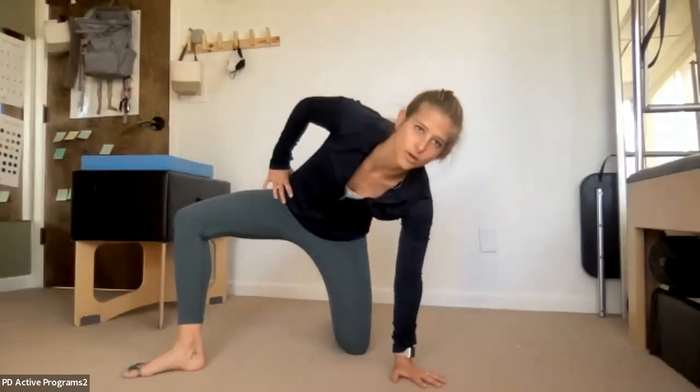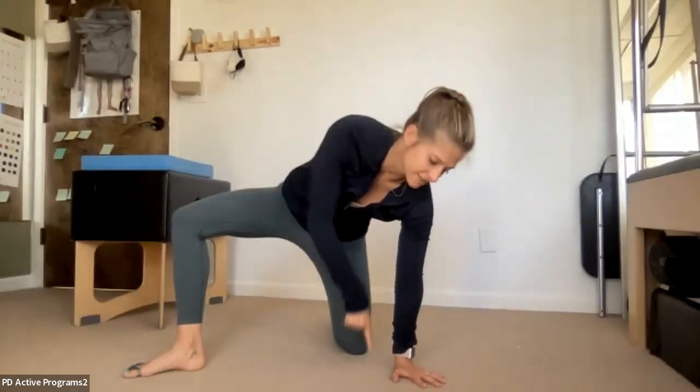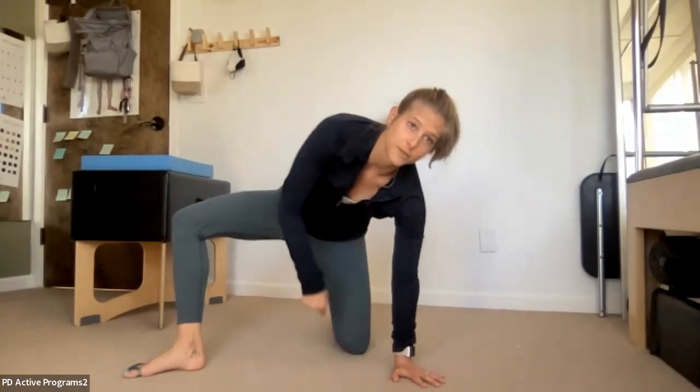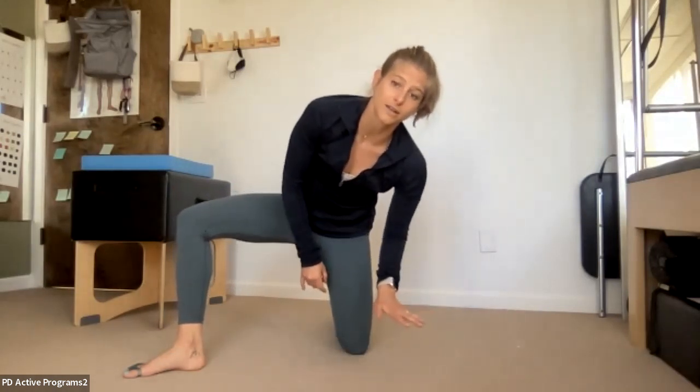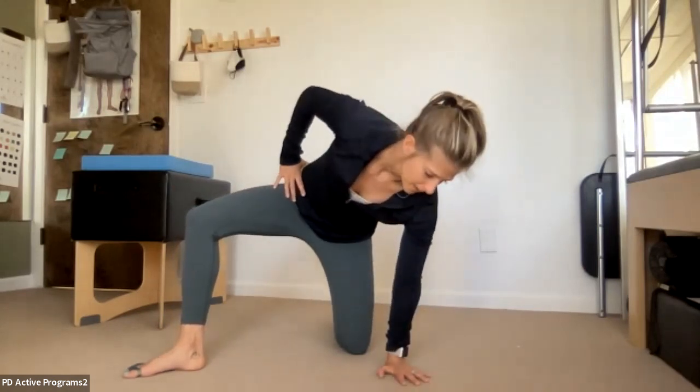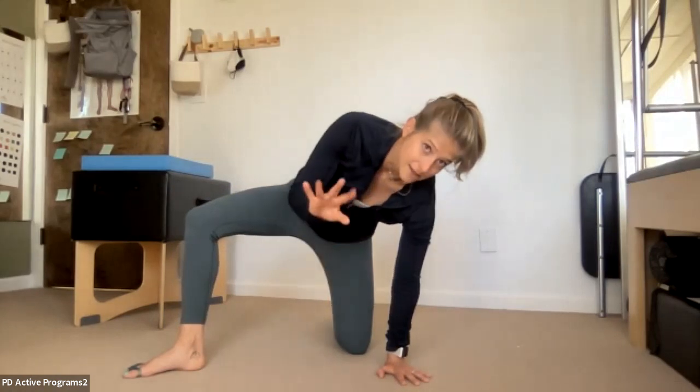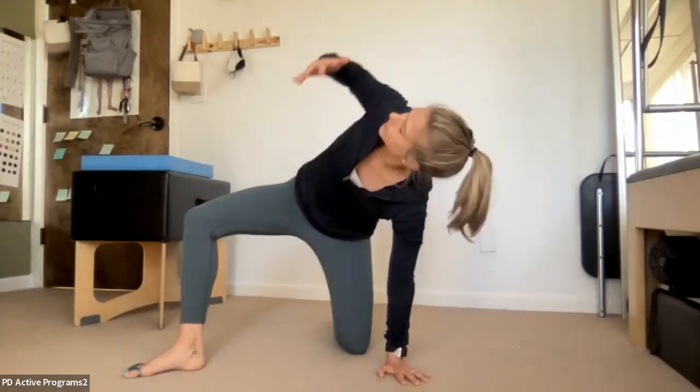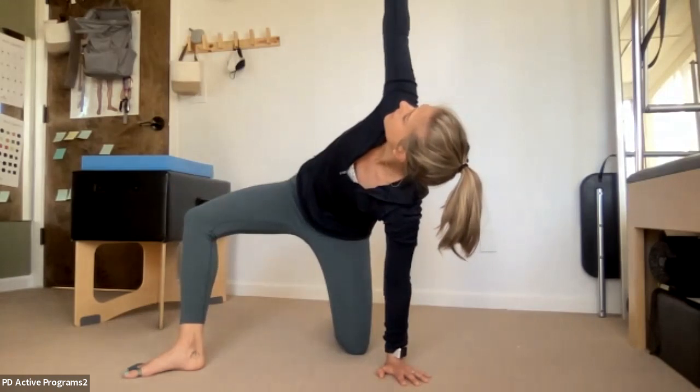We're going to take your inside hand towards the floor. Now, if this feels like a really far reach for you, we can put a block or a water bottle, something to just give you that stopping point. And then we're going to take our eyes on the free hand as we float it up towards the ceiling.